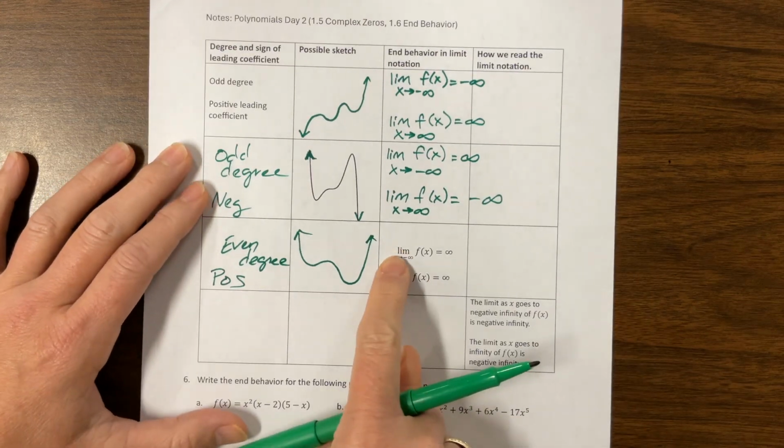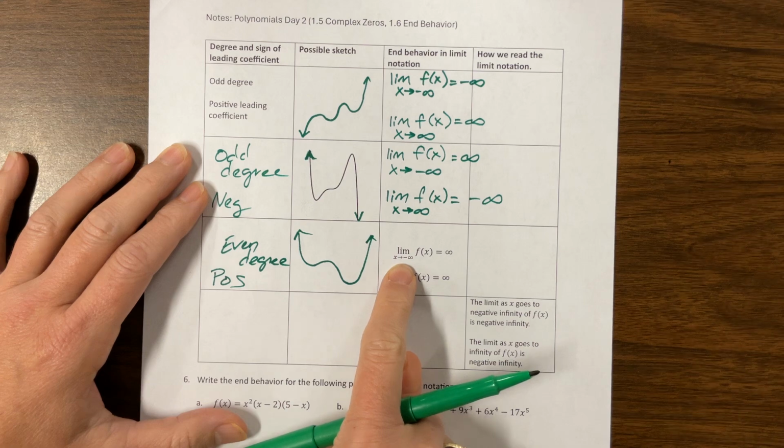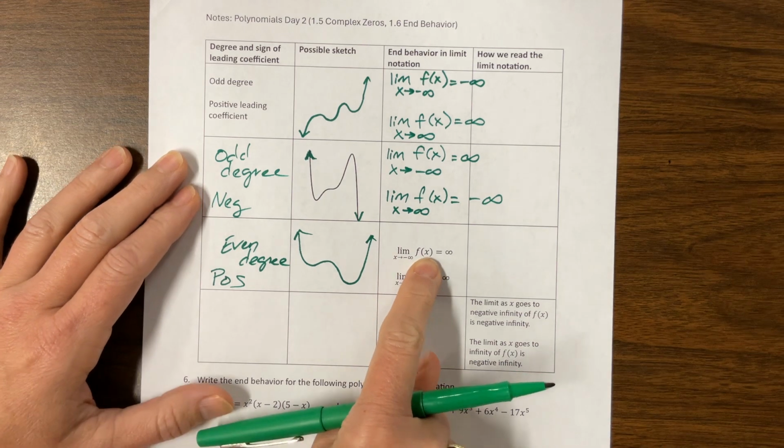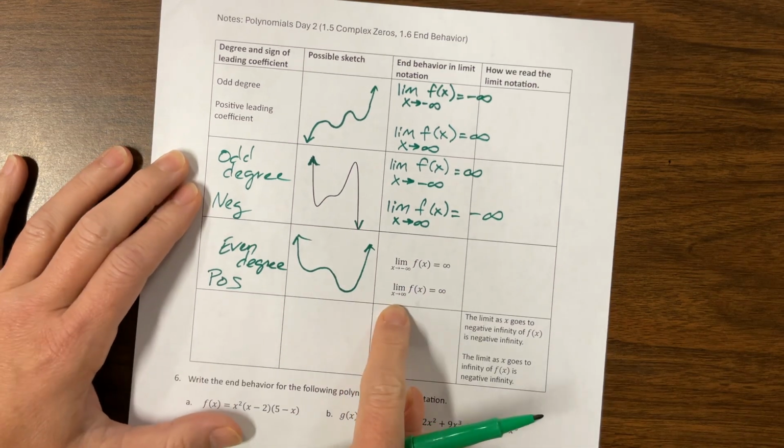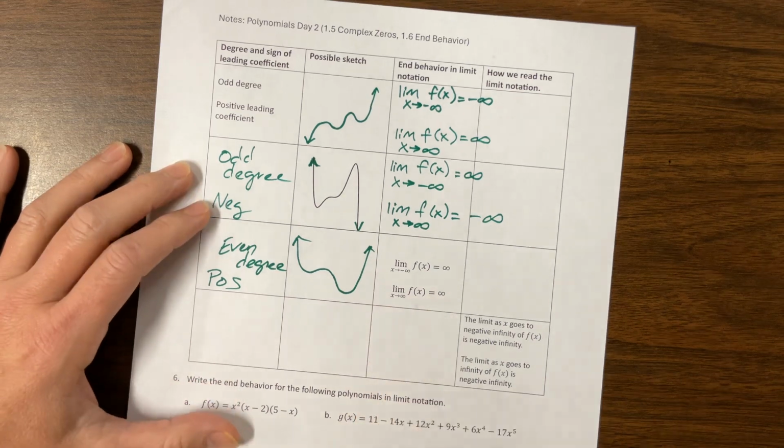So we read this, the limit as x goes to negative infinity of f of x equals infinity. The limit as x goes to infinity of f of x equals infinity.